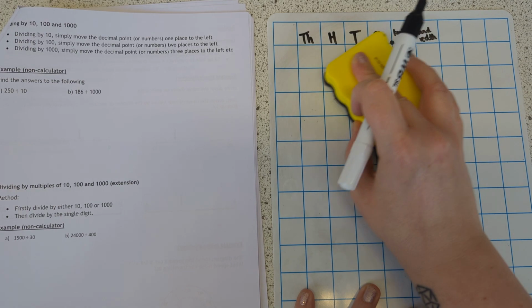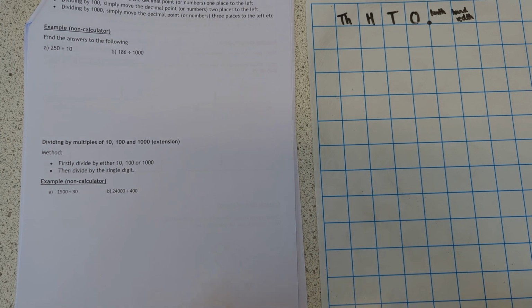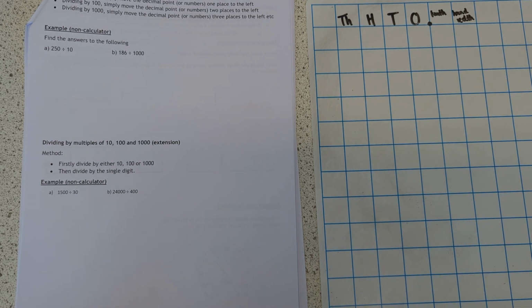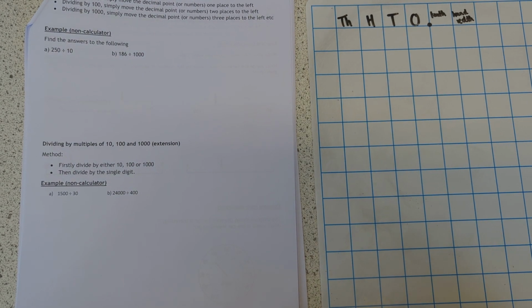Now, a little bit of an extension here. It's not strictly in the National 4 course, but I think it's worth doing when we're going over this anyway. And this is dividing by multiples of 10, 100 and 1,000. So reminder, multiples of 10 are like 20, 30, 40, 50, 60, 70, 80, etc. Multiples of 100, 200, 300, 400, 500. Multiples of 1,000, 2,000, 3,000, 4,000, 5,000, etc. Really similarly to what we did with multiplying by multiples of 10, 100 and 1,000, we're going to split our numbers up.